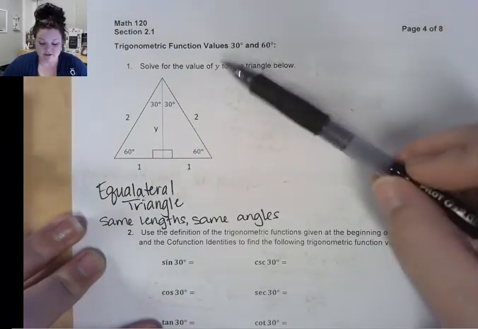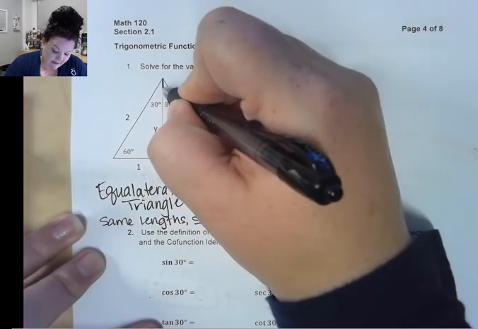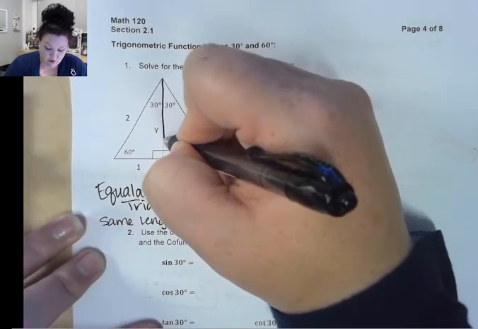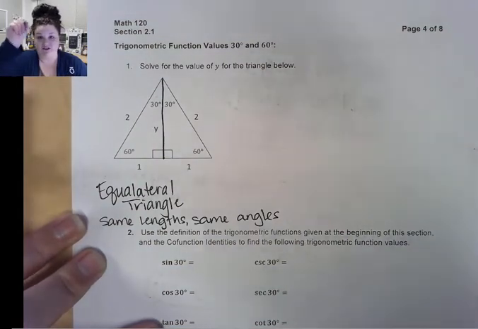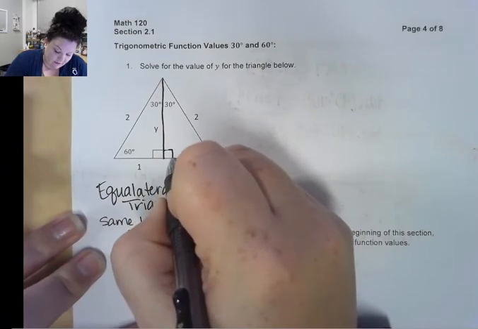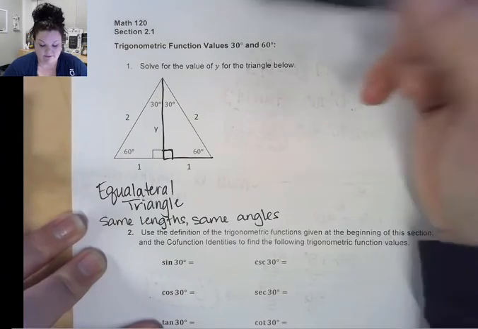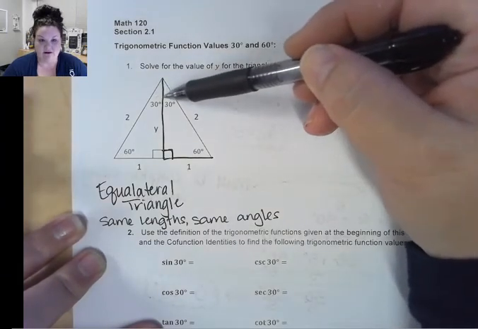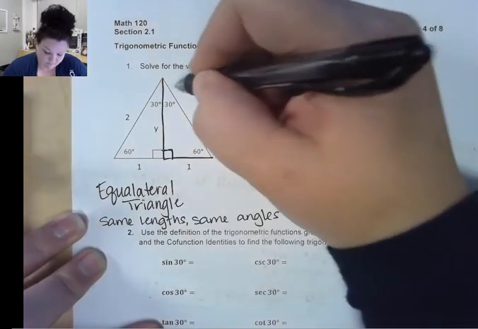Now, I want to make sure I have a 30 and a 60. So what I did is I just divided this equilateral triangle right down the middle. So if I just drop a completely straight line down, I know that that's going to create a right triangle in this corner, right? And if I split this 60-degree angle completely in half, that creates my 30-degree angle.